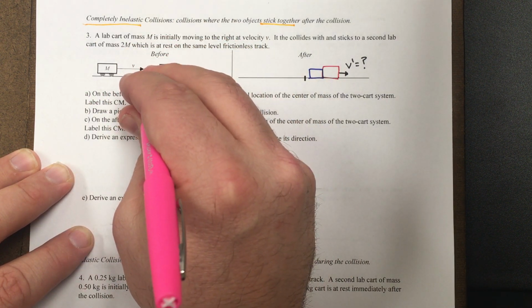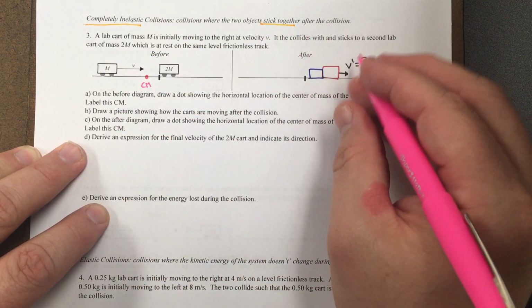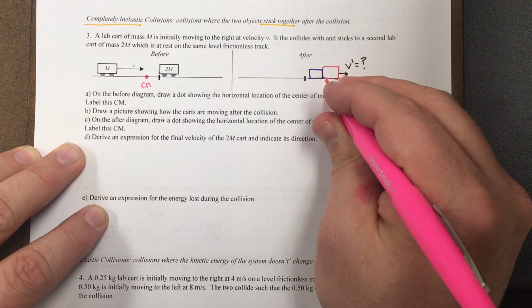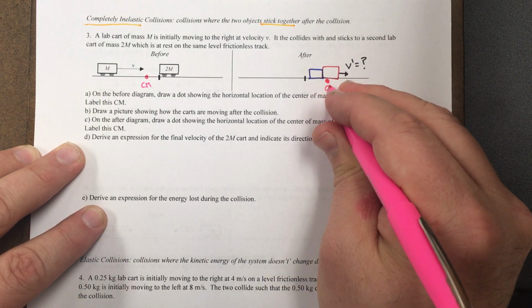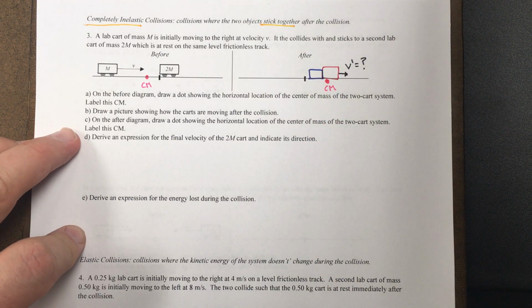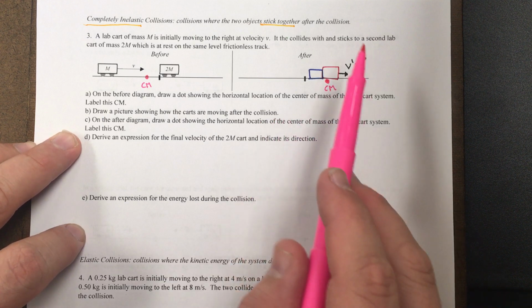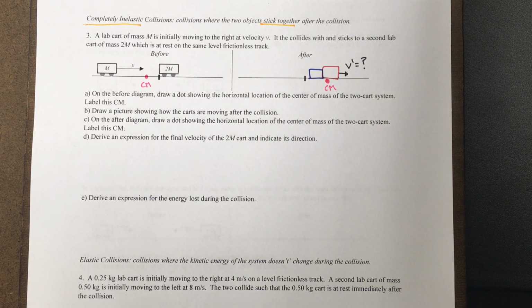So I'm going to do about there. And then the same thing would probably be true after the collision. It's going to be more towards the heavier object, kind of like that. We drew a picture showing how they're moving after the collision. That's something we should always do. It's going to help us make predictions and see if our answers are reasonable or not.